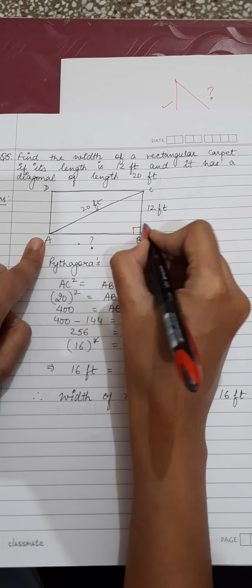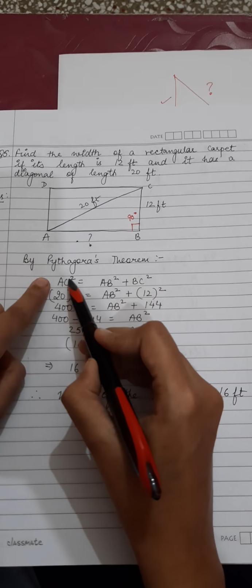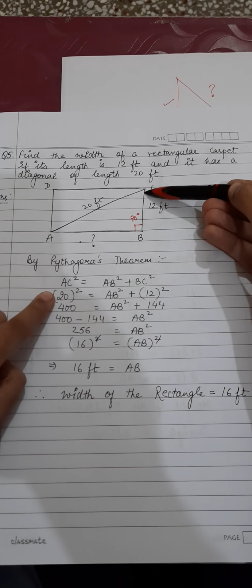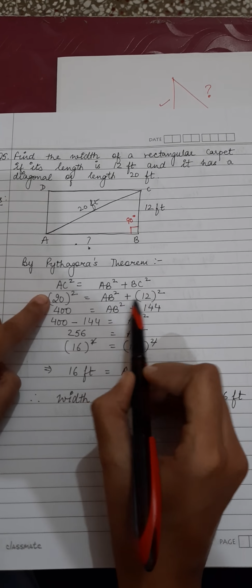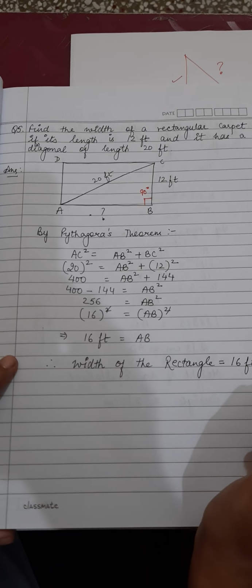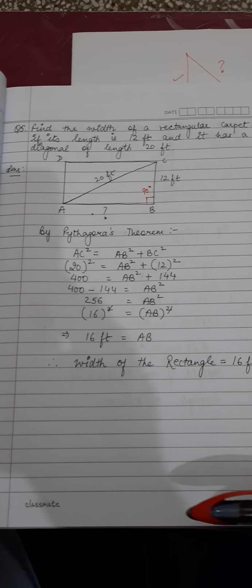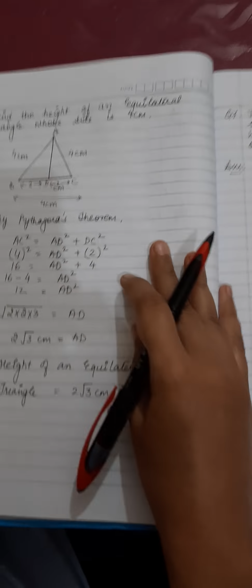Now again you can see this is forming 90 degrees. Here the hypotenuse is given, that means AC square is given to you. This perpendicular is given, that means BC square is also given to you, and you have to find AB square, and this you will solve by yourself. Okay. Now let's move to the next question, question number 6.